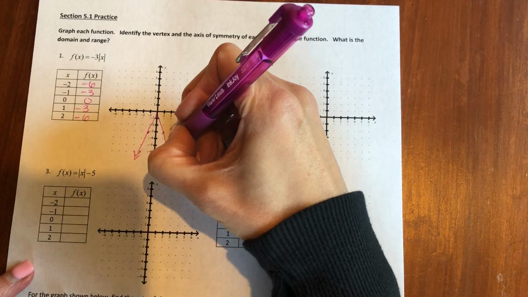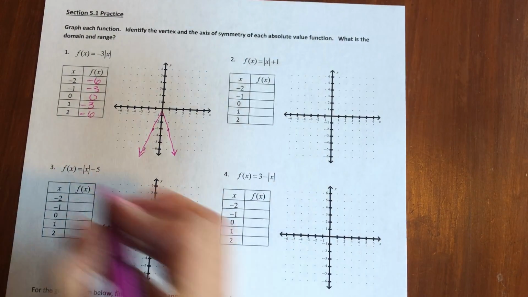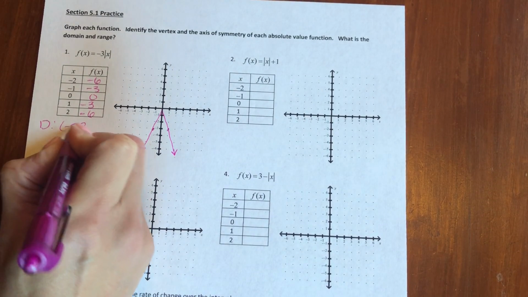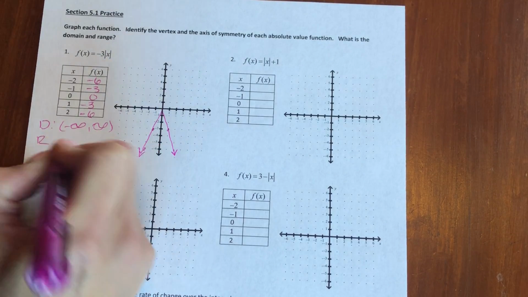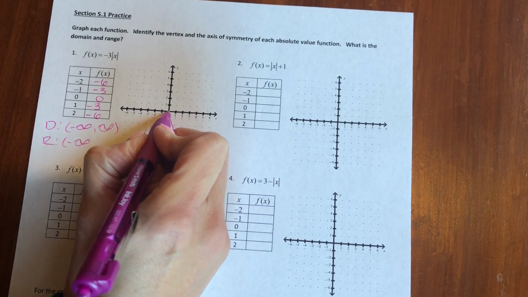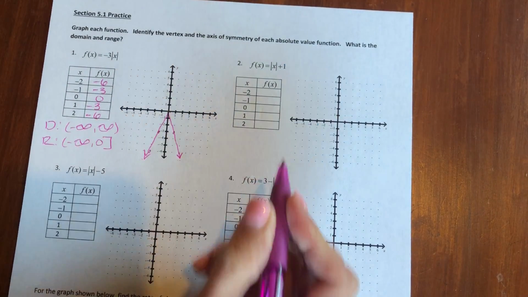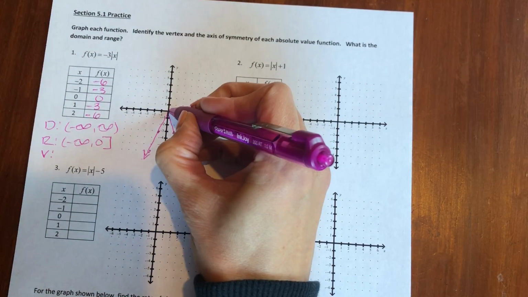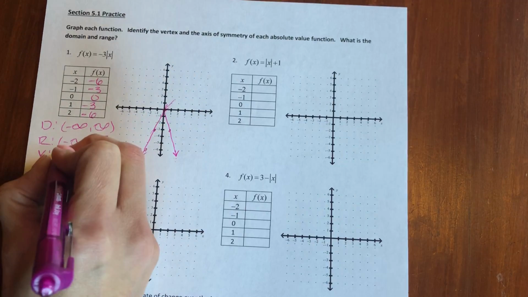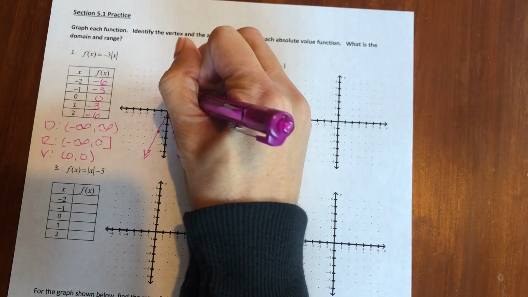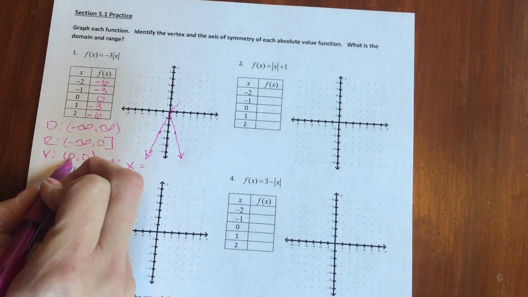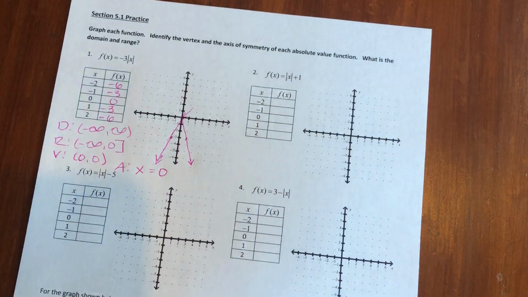Okay, now we're ready to analyze it. The domain is from negative infinity to infinity. The range is from negative infinity up to the top at 0, y value 0 right here. Your vertex is this point right here where the graph turns from increasing to decreasing. That's at the point 0, 0. And then here's your axis of symmetry right here. Axis of symmetry is x equals, it's always this x value from the vertex, 0.